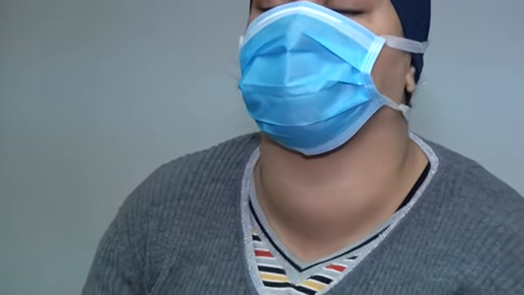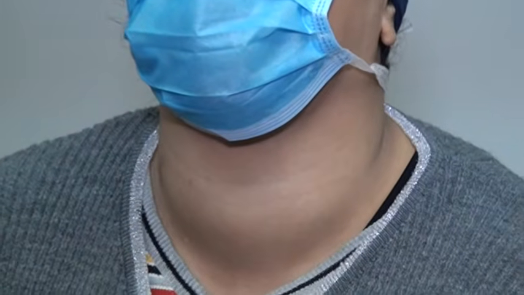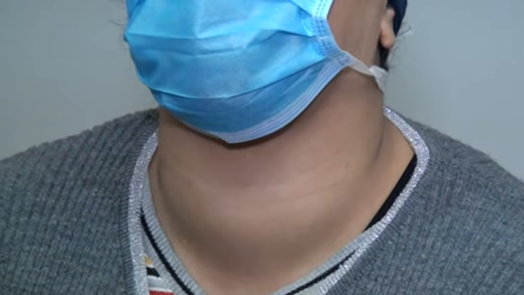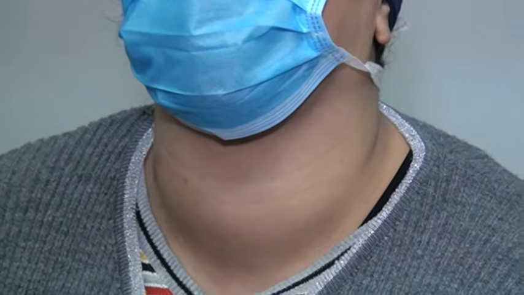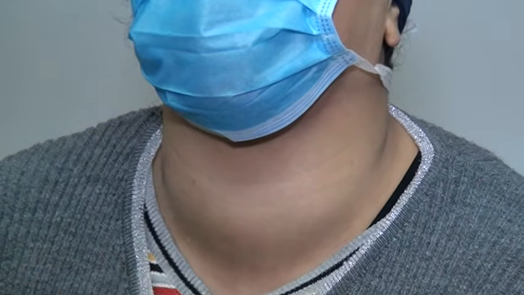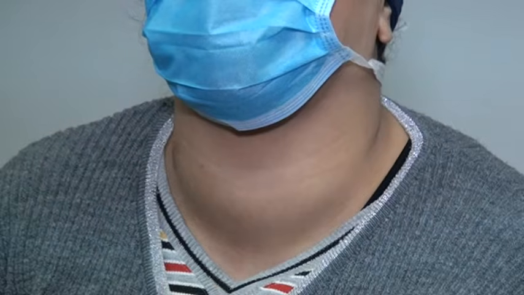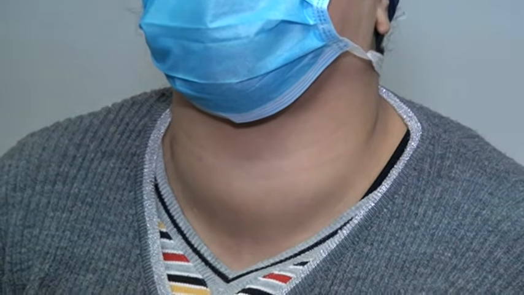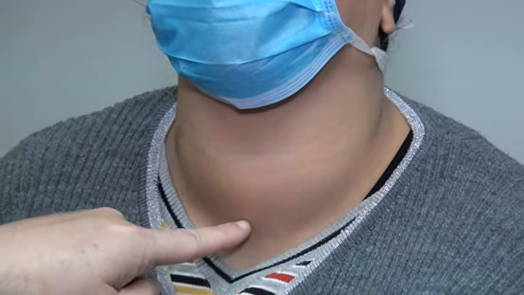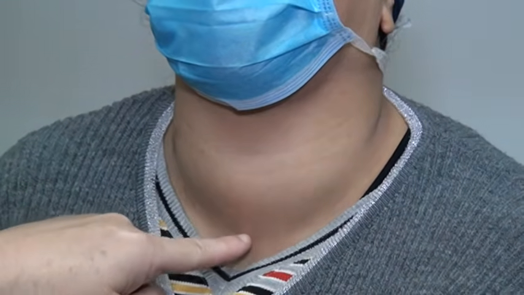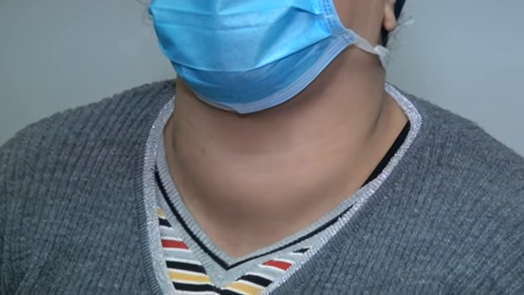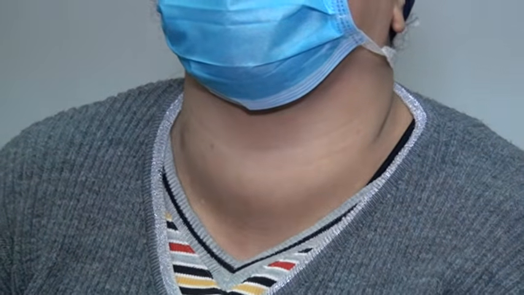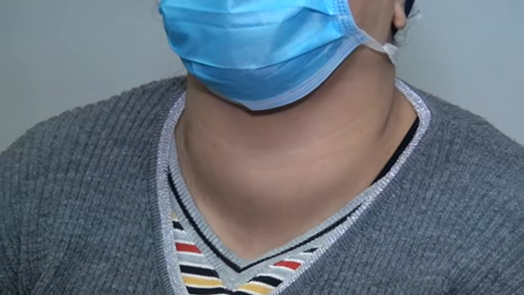We are going to look at this lower part of the swelling and ask the patient, if I didn't notice it from the first time, I'm going to ask once more the patient to swallow and look if I can see the lower border of the swelling or not. Because if I can see it, it is one sign that there is no retrosternal extension. Yes, it moved up from here, and I can see the edge of the swelling, so it is not having a retrosternal extension.